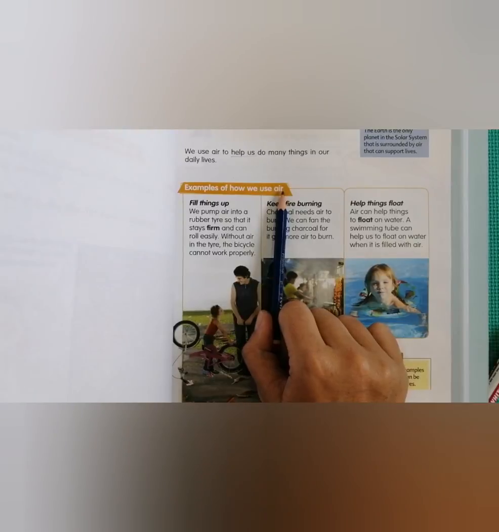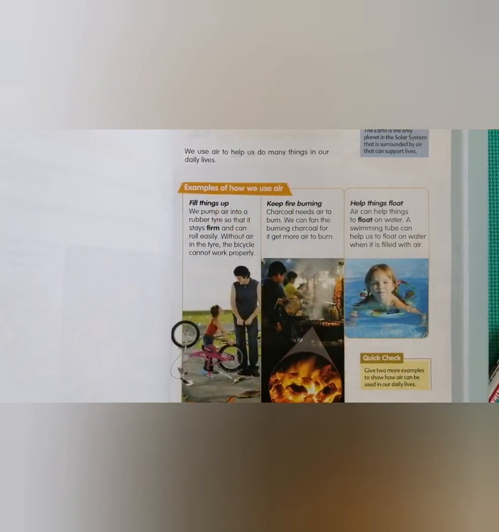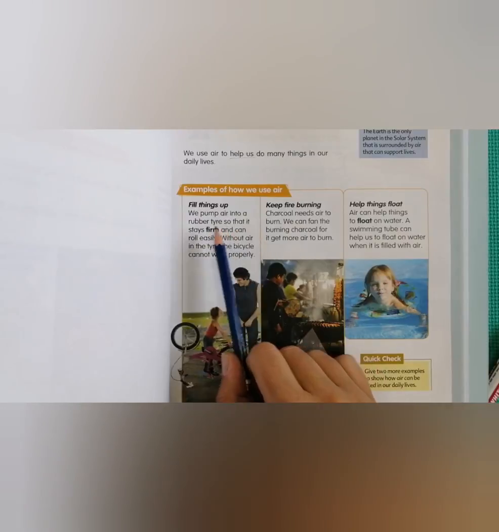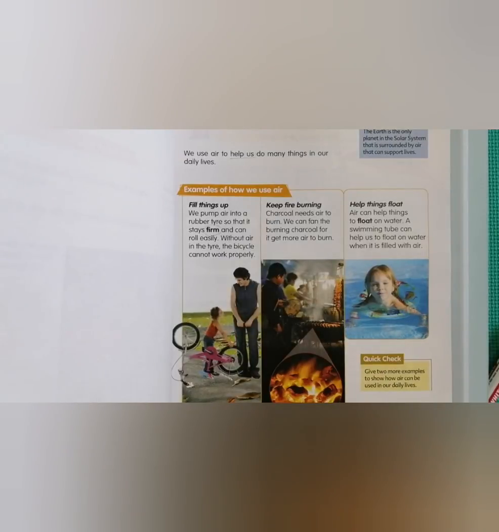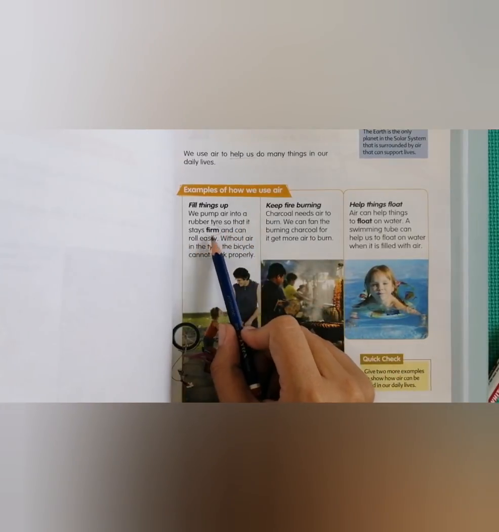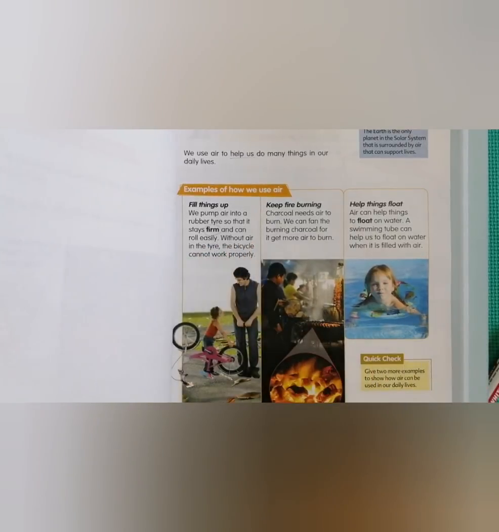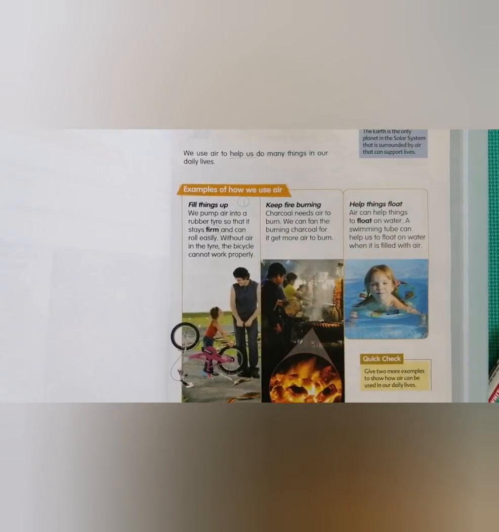How do we use air? We use air to fill things up. For example, our bicycle tires. We pump air into a rubber tire so that it stays firm. Firm means hard. It stays hard and can roll easily. Without air in the tire, the bicycle cannot work properly. So that's one way of how we use air.